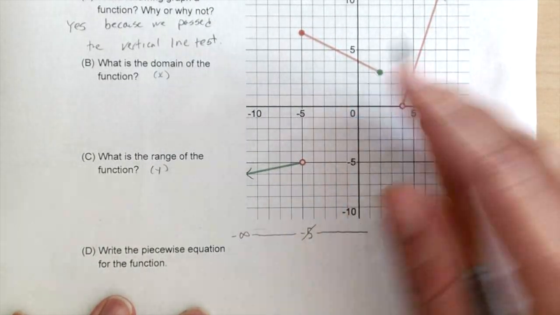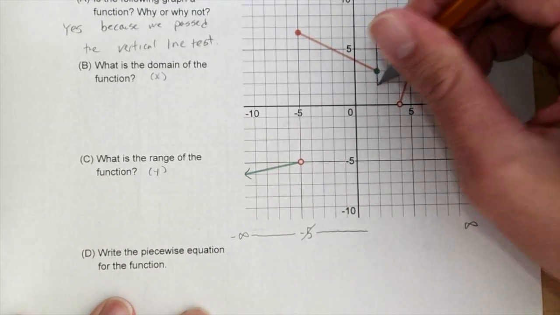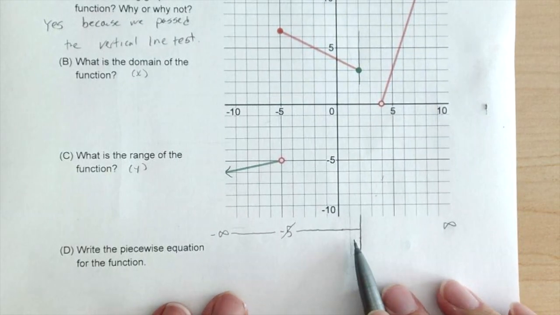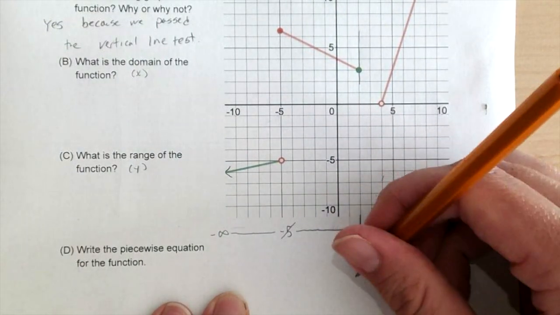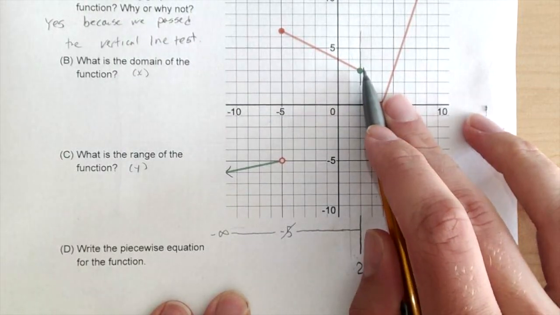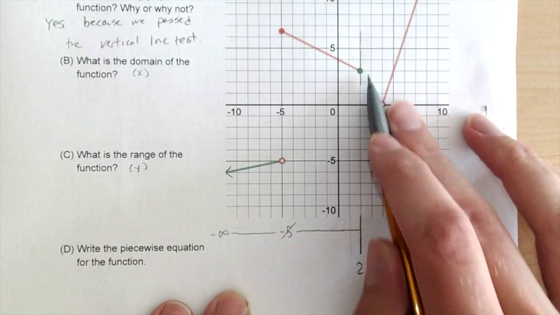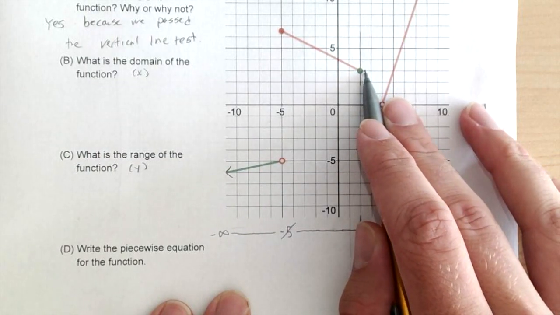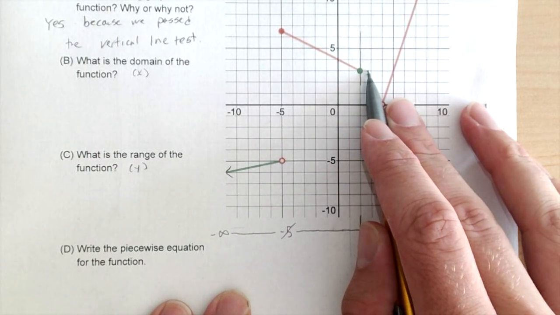So once my graph travels here, there's a break in it. When we get to 2, x equals 2, but it doesn't equal 2.1. It doesn't equal 2.2, 2.3.